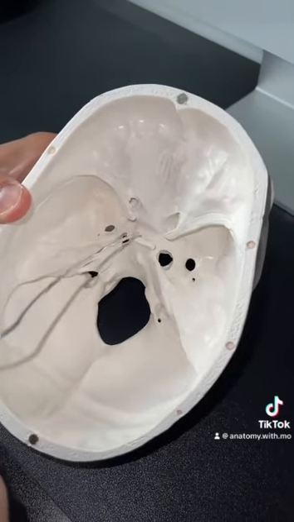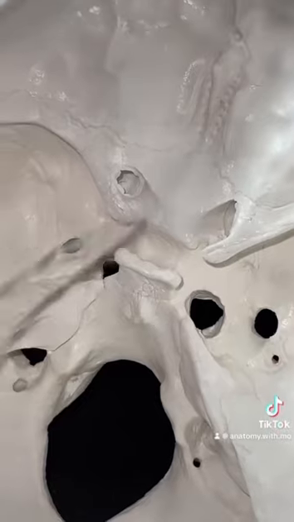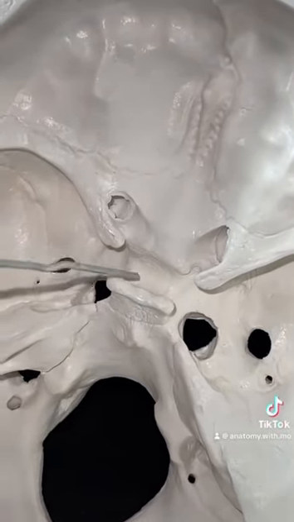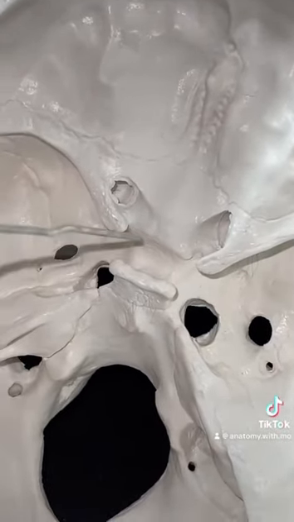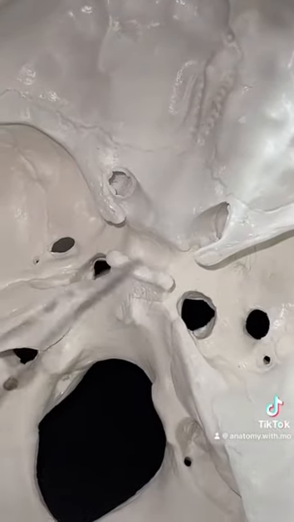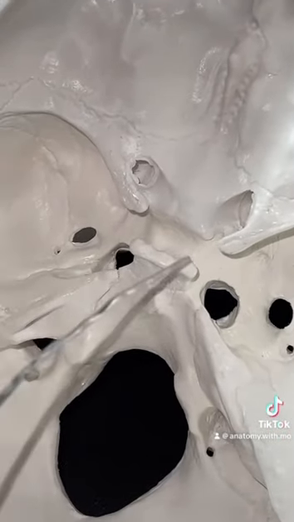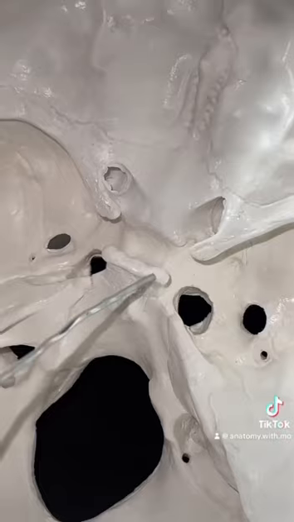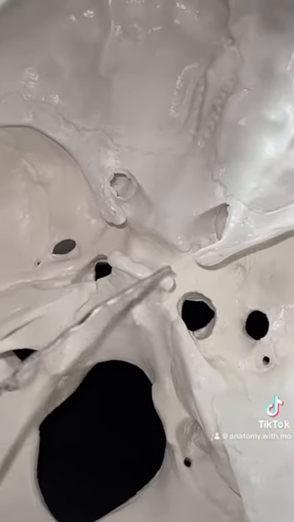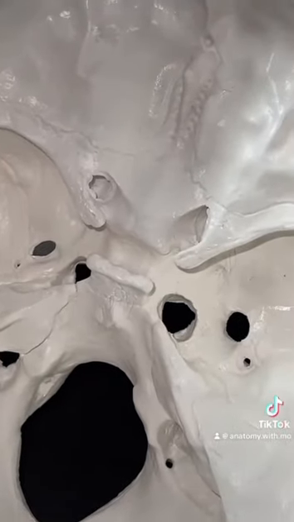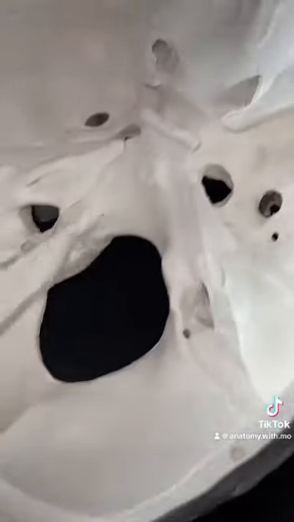This region in the middle, we've got something called the sella turcica, and this region is specifically called the hypophyseal fossa, where the pituitary gland sits. This region at the back is called the dorsum sellae, and lateral to it we've got something called the posterior clinoid process, which acts as an attachment for your tentorium cerebelli.